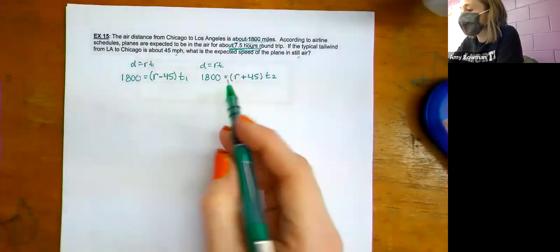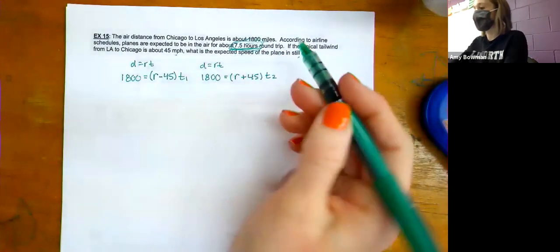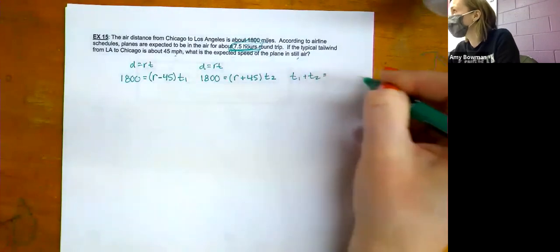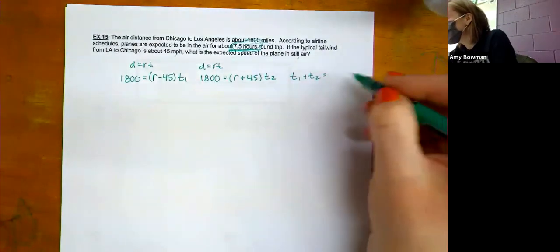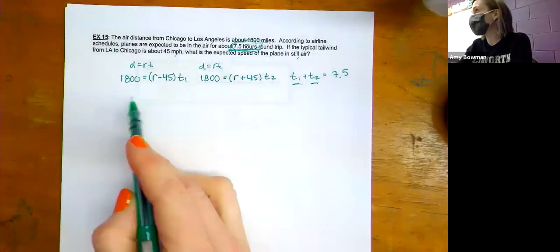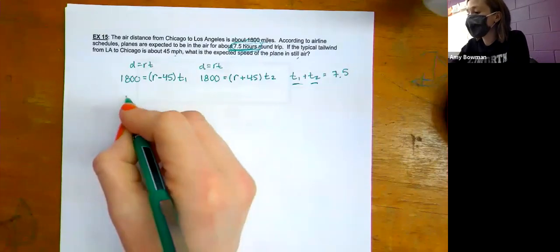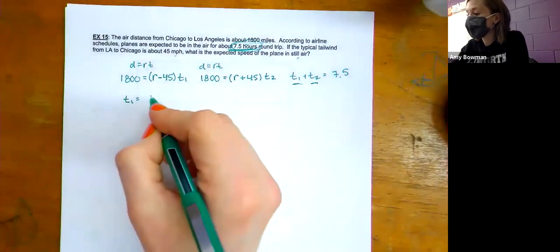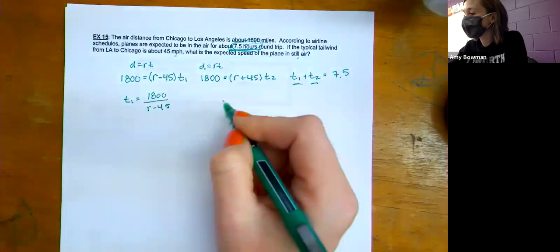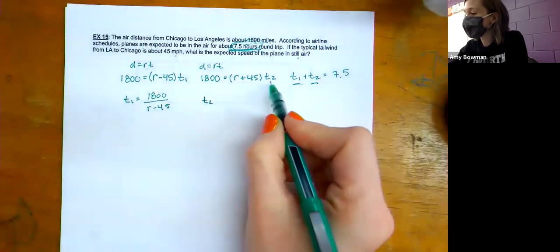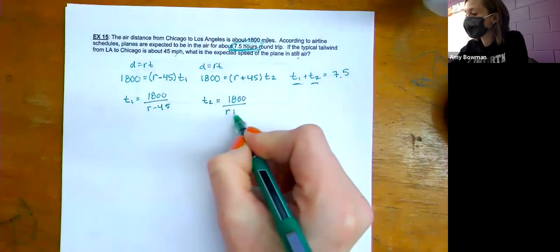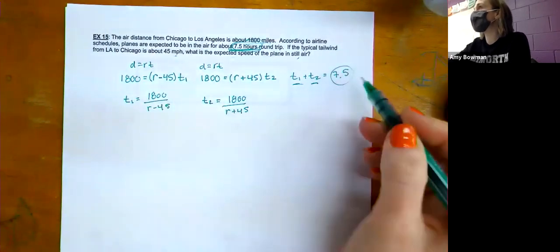Okay. All right. So now what? What did we do last time? We still haven't used the fact that the total time is 7.5 hours. So let's keep that in mind and solve for T1 and T2. So T1 is 1,800 over R minus 45. I can solve for T2 here by dividing by R plus 45. And I know they add up to 7.5.